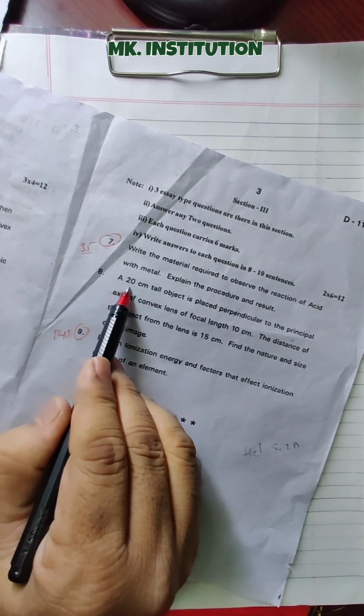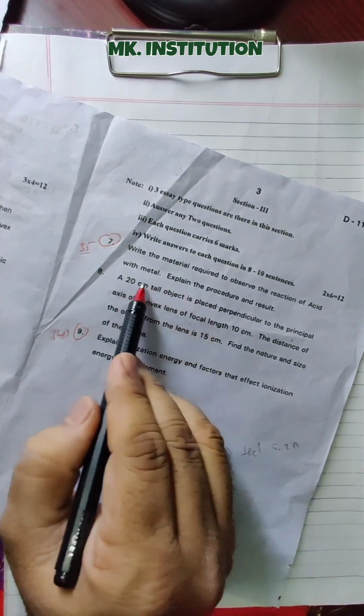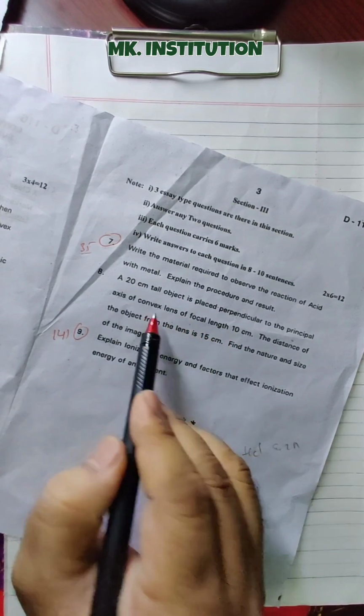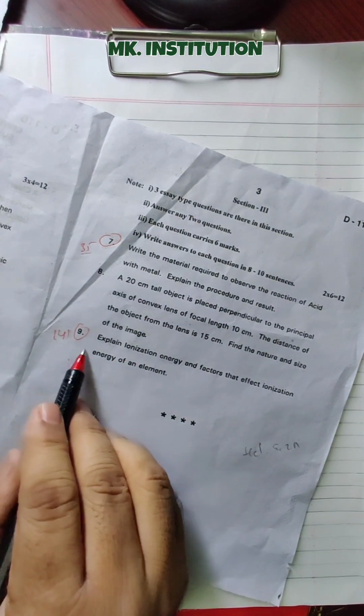The question here is: a 20 centimeter tall object. I will solve this problem and show you. Okay, clear? Then on page number 141 you will find this one.